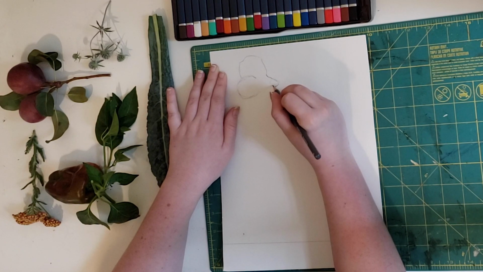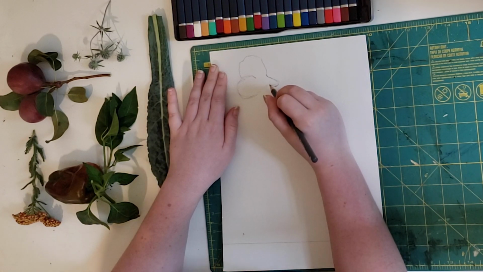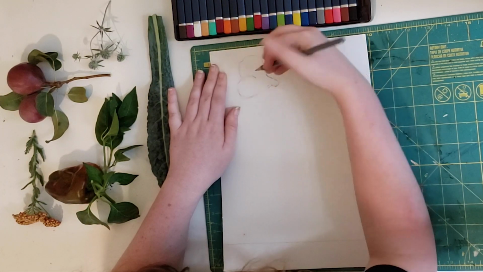Alright, so we're going to fast forward through the sketching so I can show you how to outline. Again, if you're following along at home, feel free to pause here until your sketching is done.